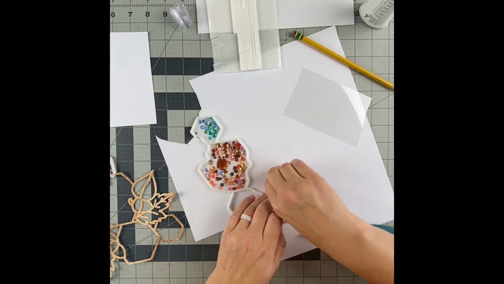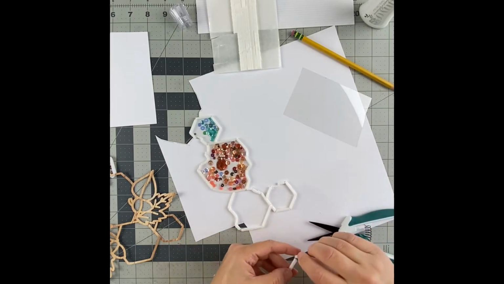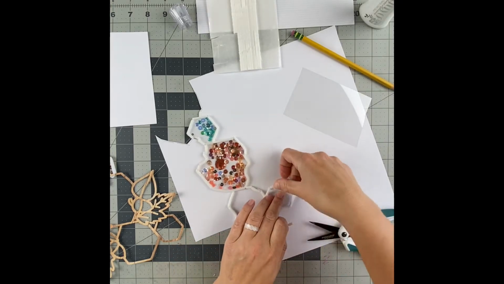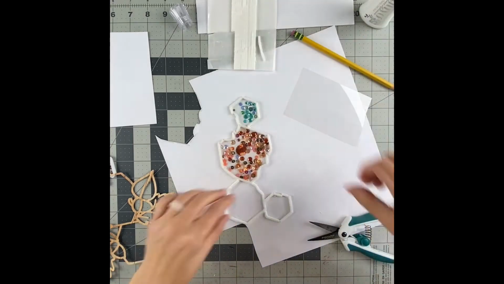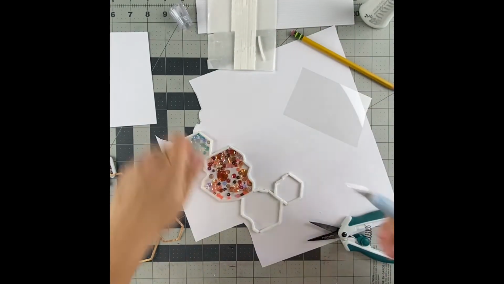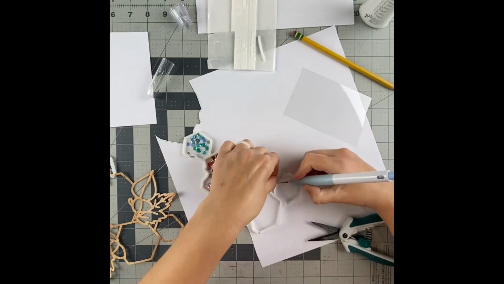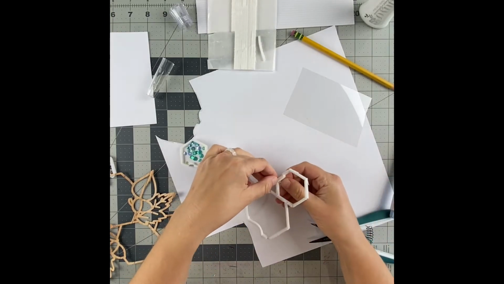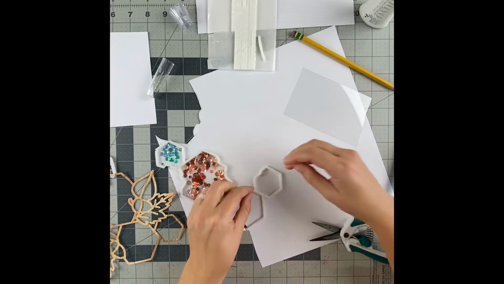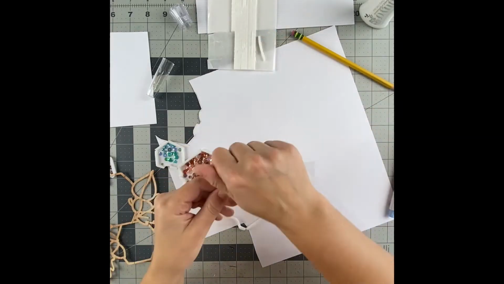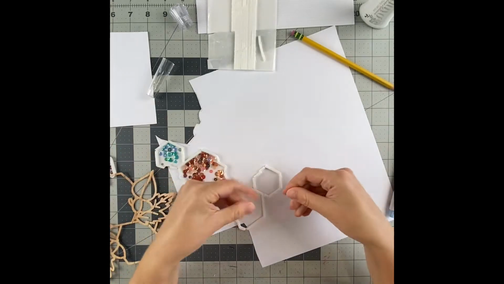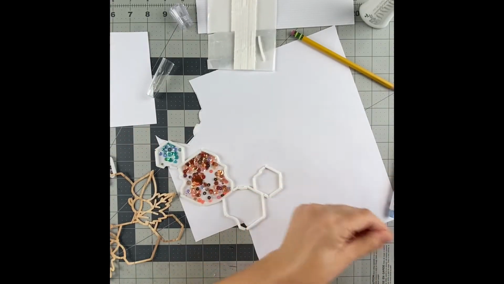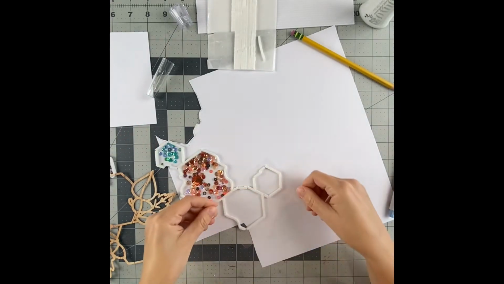And then I have some clear transparency paper that I use. You can also find it under plastic paper, but in any case, it's just something clear that you can see through. I've seen some people use vellum, which is also nice, but you kind of lose the sheen and the shine of the sparkle here. So I went with the clear.